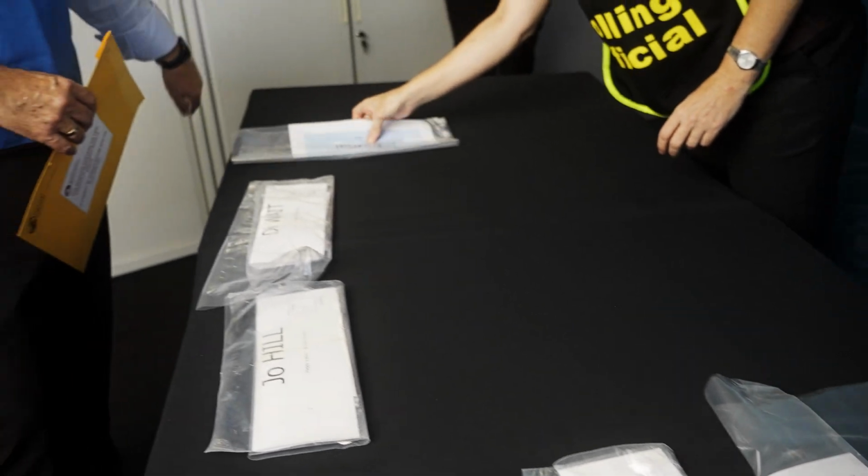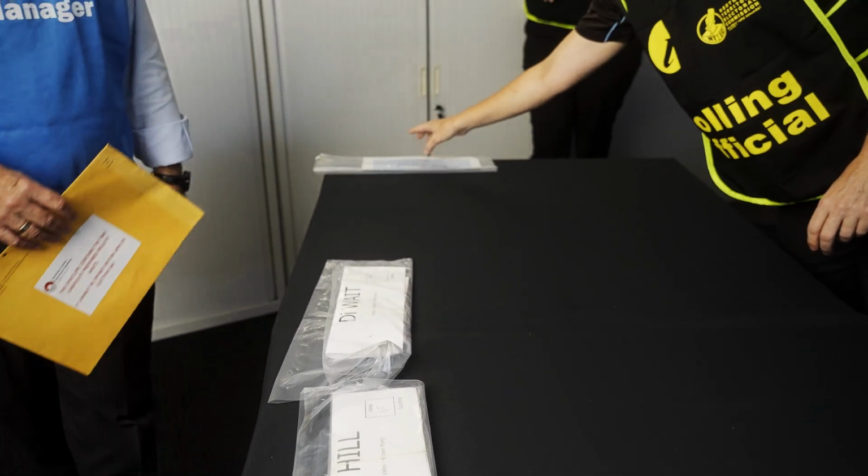Put aside the package of informal votes. It is not needed for this count. Once set up, the count table should reflect the result slip.